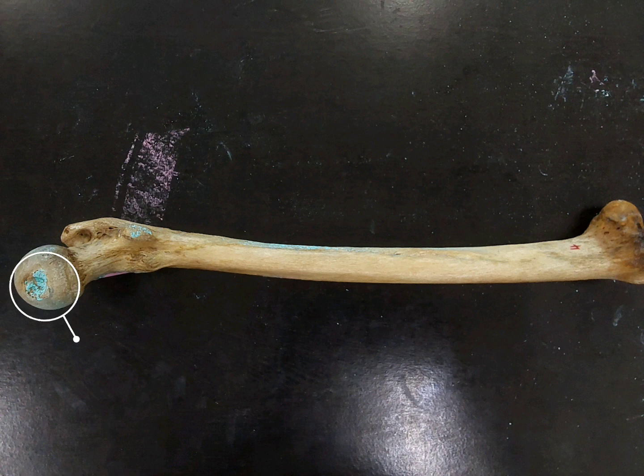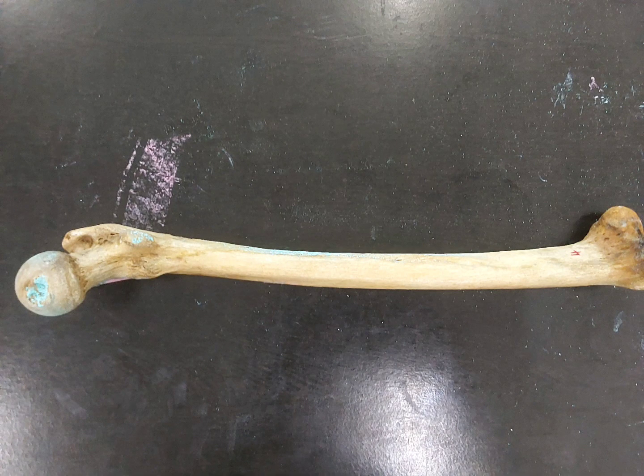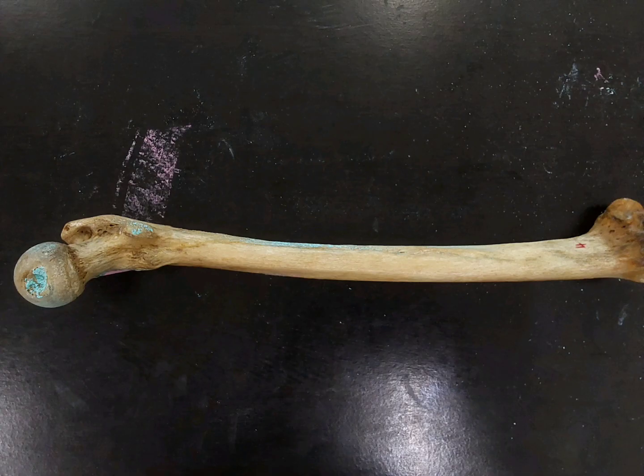Identify the marked part of the bone. What structure is attached to it? The marked part is the fovea capitis on the head of the femur, ligamentum teres or ligament of head of femur is attached to it.